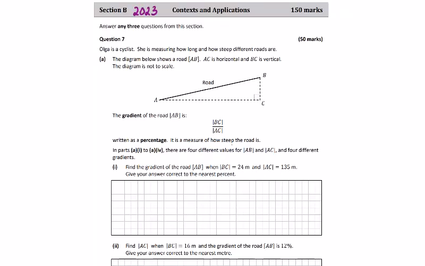2023 question 7. Started the long questions, 50 marks each. We have a diagram showing a road AB. AC is horizontal, so we have a right angle triangle here. So the gradient of the road, so we're dealing with slope here, gradient BC, change in Y, over AC, change in X. The gradient is written as a percentage. It measures how steep a road is.